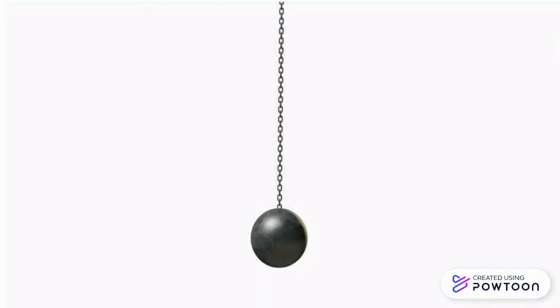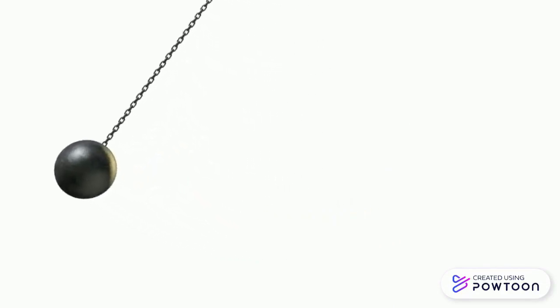A simple pendulum has a heavy point mass, known as the bob, suspended from a rigid support by a massless and inextensible string. When the bob is pulled to one side from its mean position and then released, the pendulum is set into motion and the bob moves alternately on either side of its mean position.